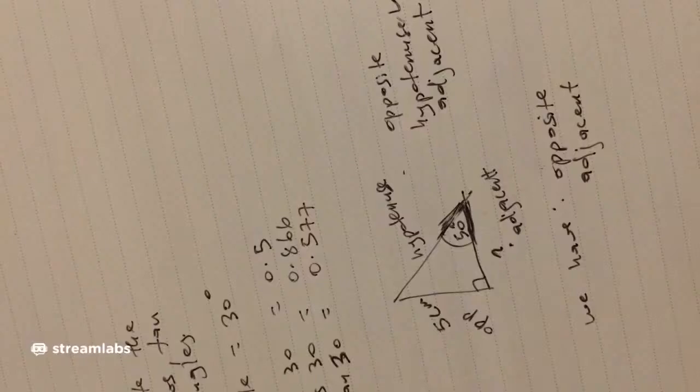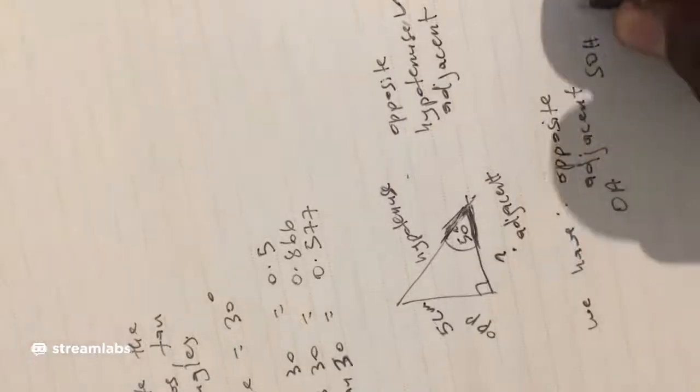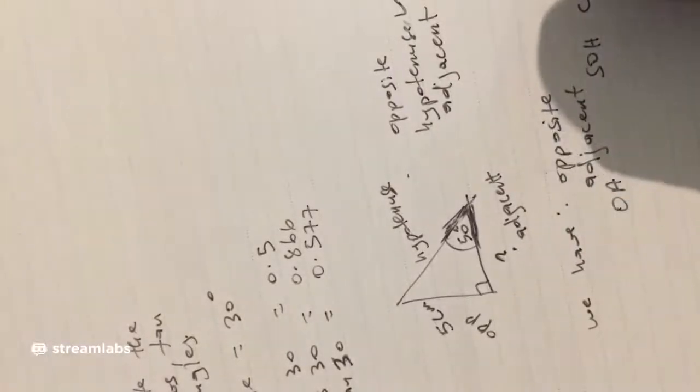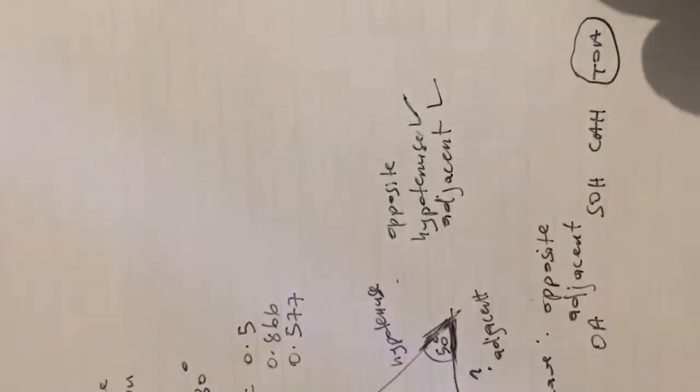Now we have the opposite side and the adjacent side. Which ratio are we going to use? We know the ratios are SOHCAHTOA. We want to know which ratio uses the opposite and adjacent sides. That is TOA, correctly named. So we're going to use the TOA ratio.